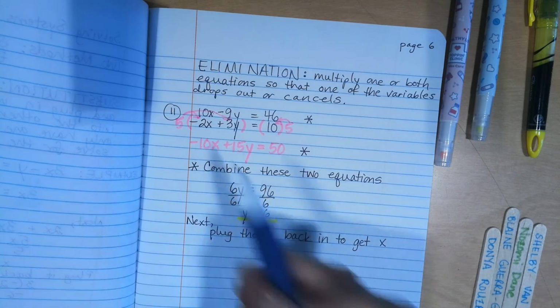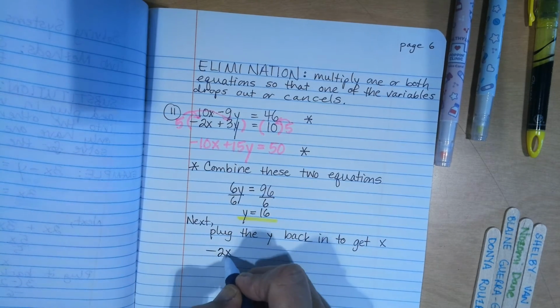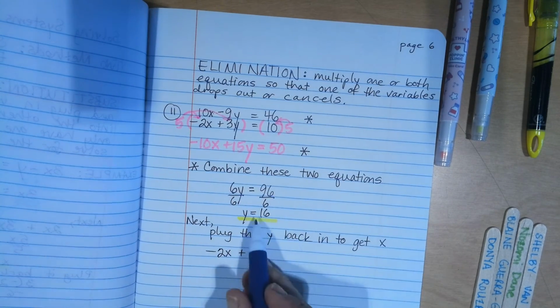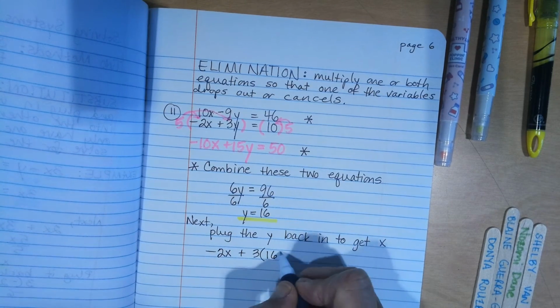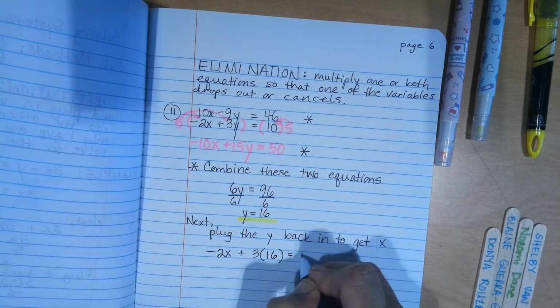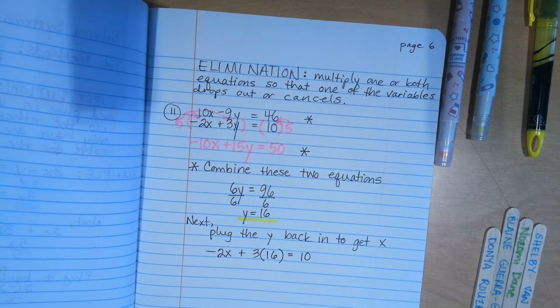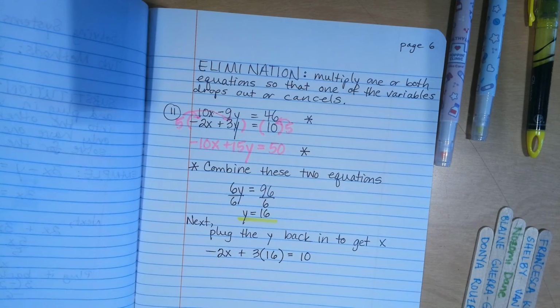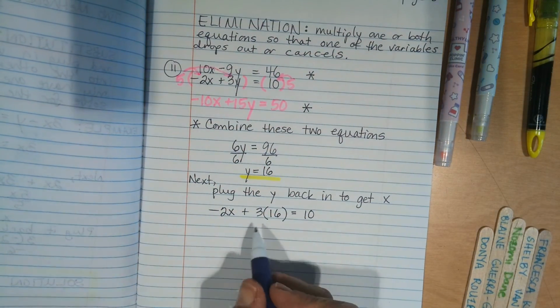So then negative 2x plus 3 times what I got for y, that's 16, is going to give me 10. And you solve it like a regular equation. Francesca, what am I going to do next? Yeah.